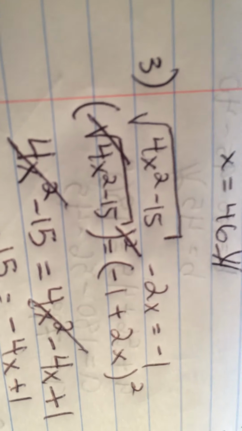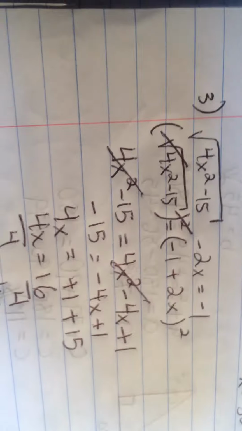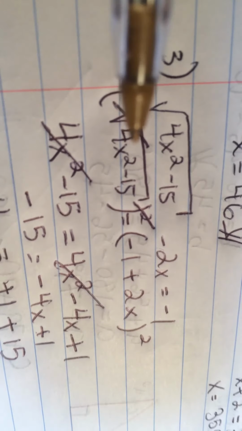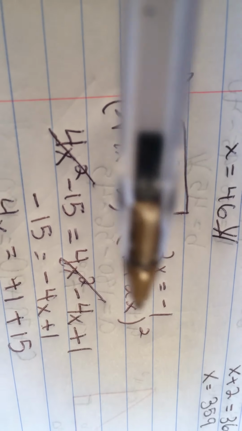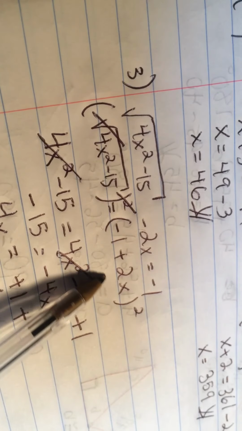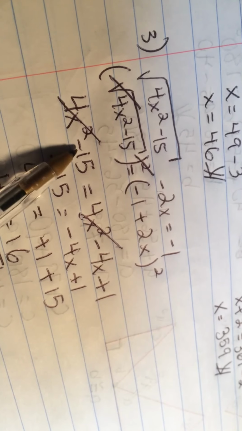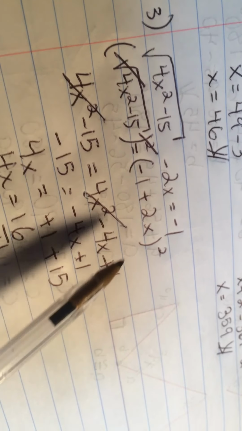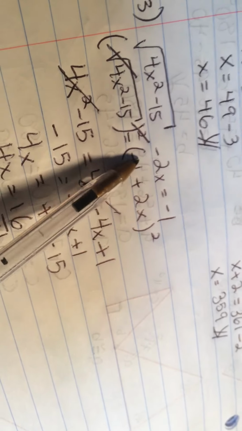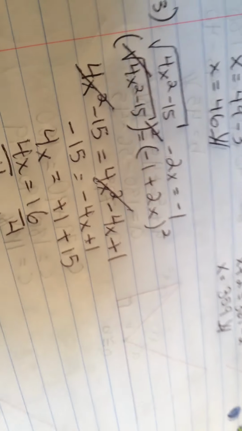What did we do? Remember, first we elevate to the square, so that we can eliminate the root. This one needs to be squared too. Here we just keep 4x squared minus 15, and this one is the product of this one times itself.